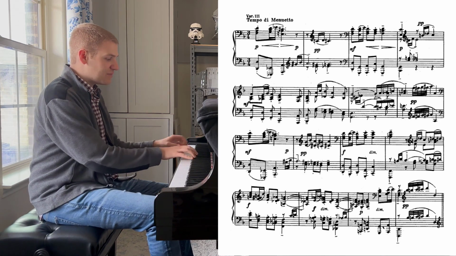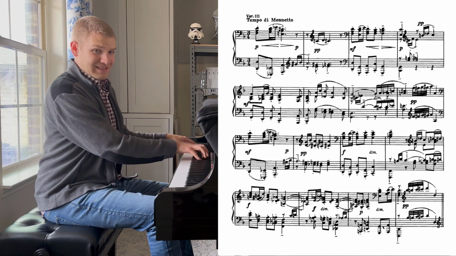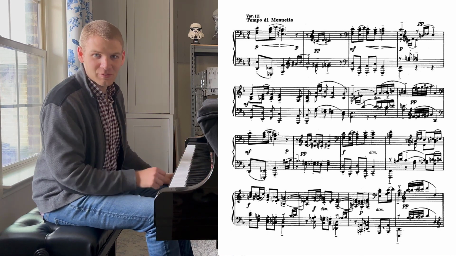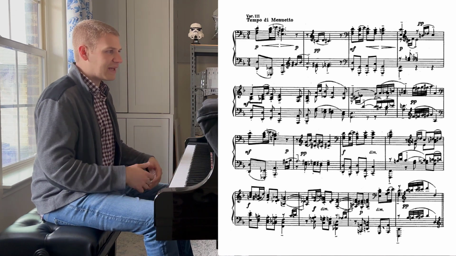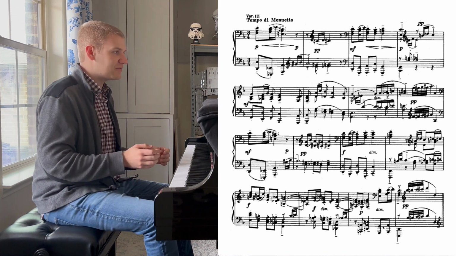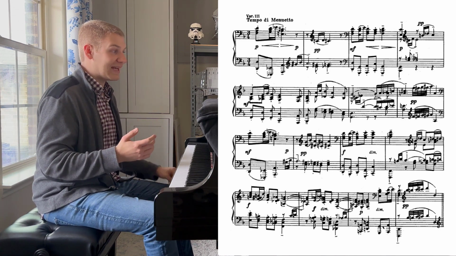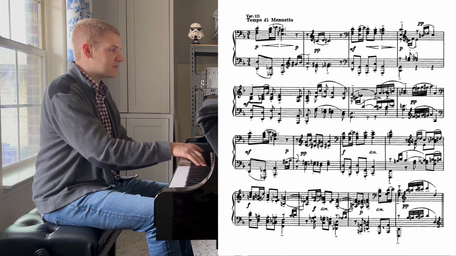We get that C major sonority, but it resolves to F minor when we don't expect it. And it just creates this dark harmony. And because of that, along with this rhythmic and melodic motif, the final line of the variation has a lot of activity. We get lots of weird harmonies.